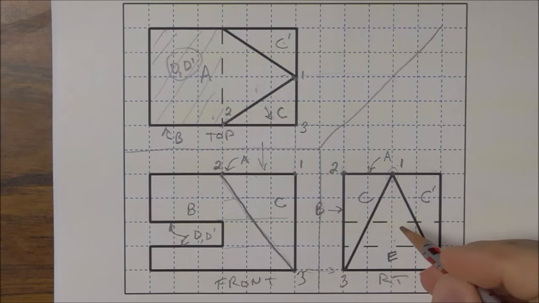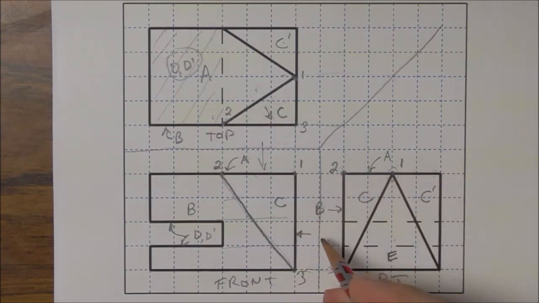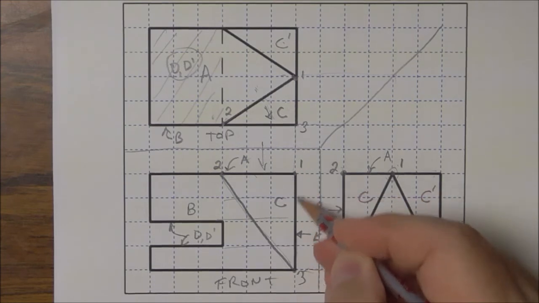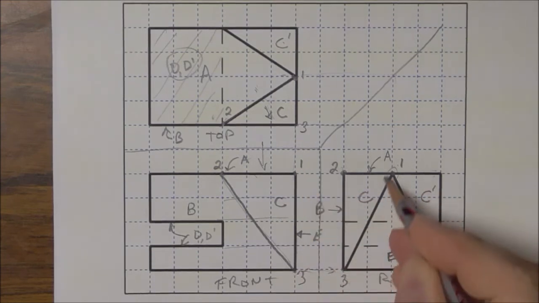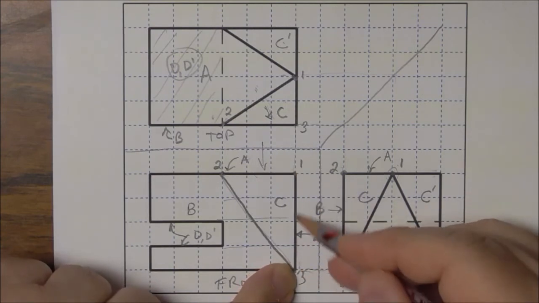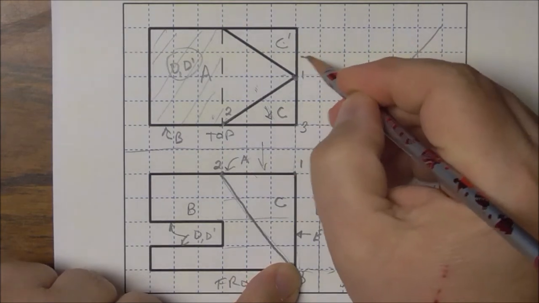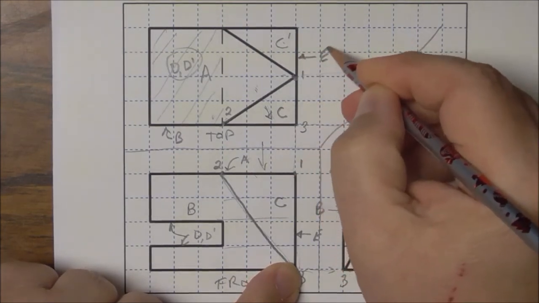Well, we have some sort of a vertical line here that looks like E will be a vertical plane. Seen from the right side, it's a triangle. A normal plane, which is a vertical plane, is a contour in one view and an edge view in 2 others. So this line here is E.